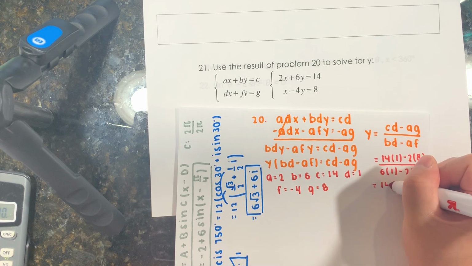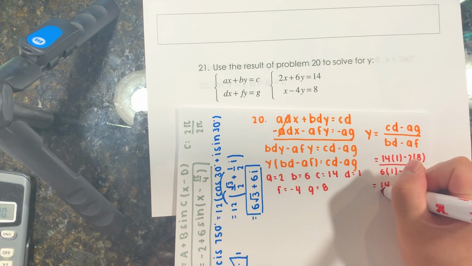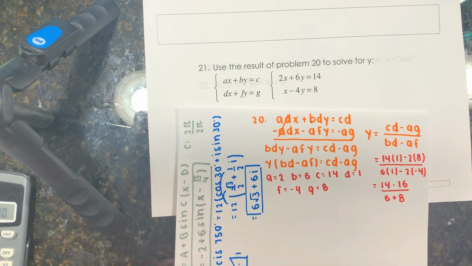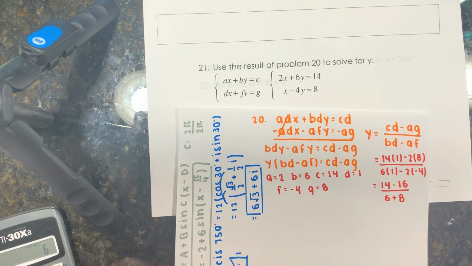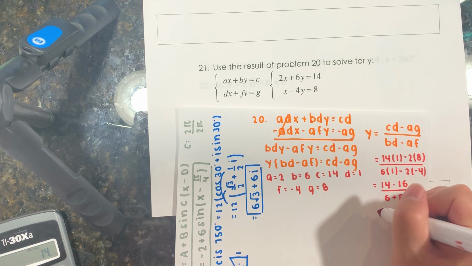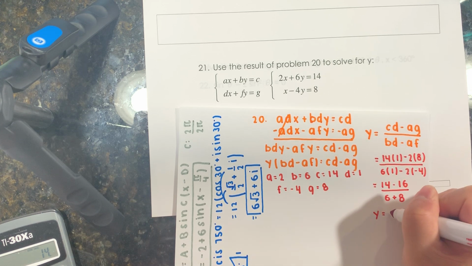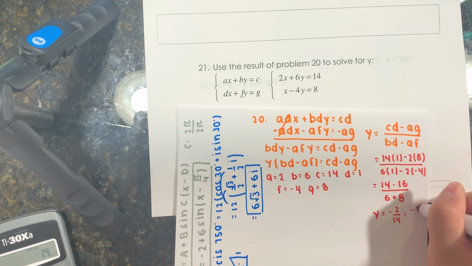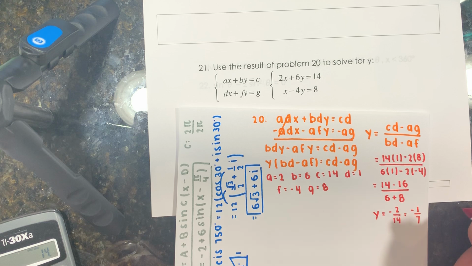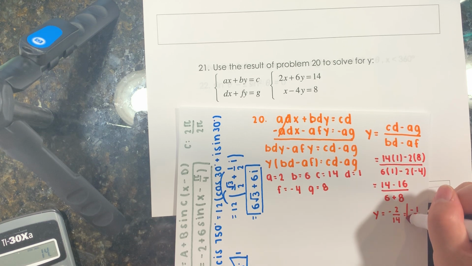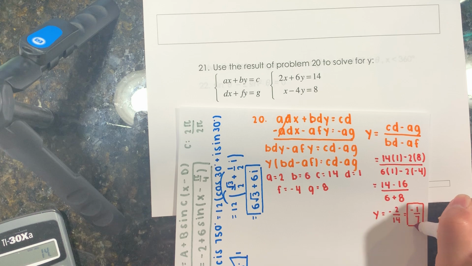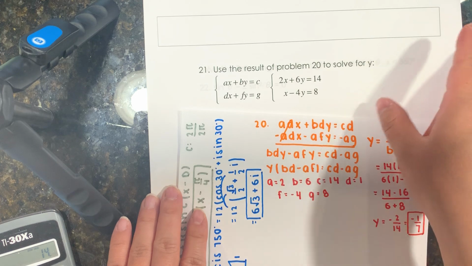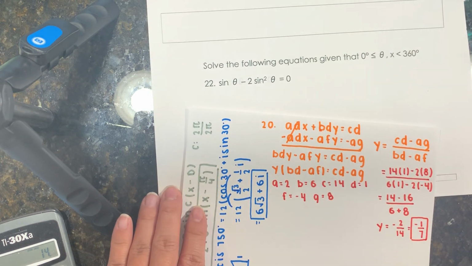So now I have 14 minus 16 over 6 plus 8. So that means I have y is equal to negative 2 over 14. So it's equal to negative 1 over 7. So that's number 21. So 21 built on number 20. So you have to do both of them in order to get that answer.